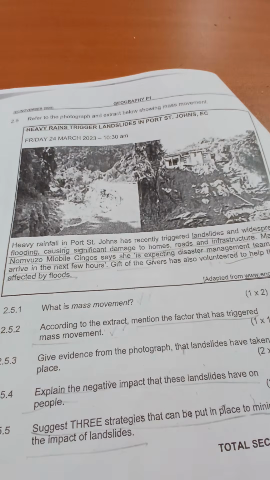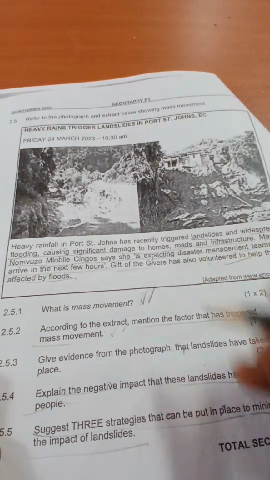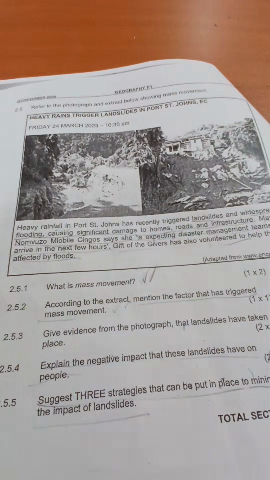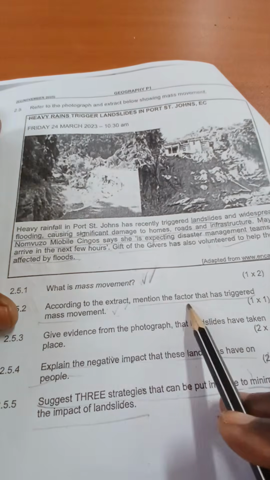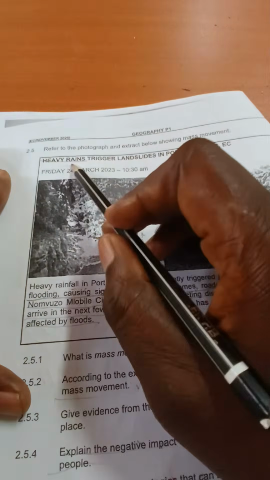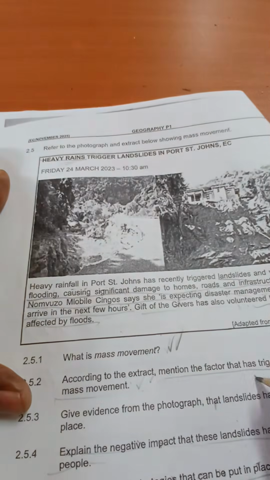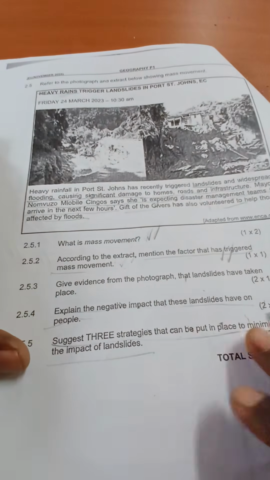So what you need to know, guys, is this has to do with mass movement, of which we have landslide as a form. We talk about soil creep, we talk about rock fall. Those are different examples of mass movement. So let's answer now. Mass movement is the movement of weathered material down a slope due to the force of gravity. That's what mass movement is all about. From the extract, mention the factor that has triggered mass movement. That is your heavy rain. Your heavy rain has triggered mass movement.